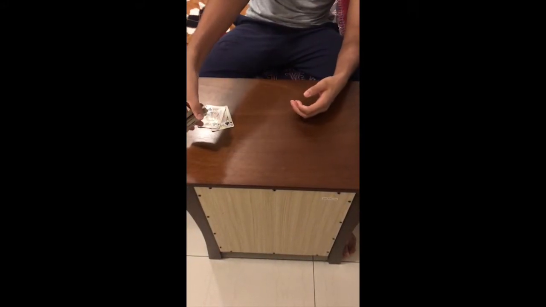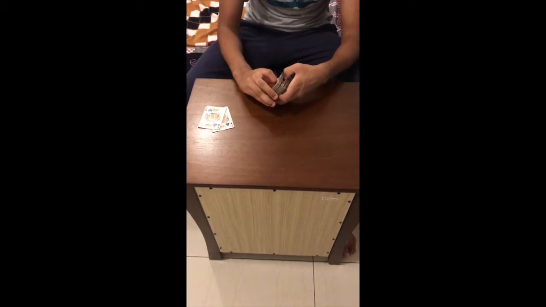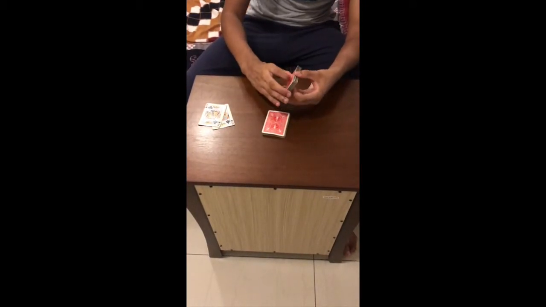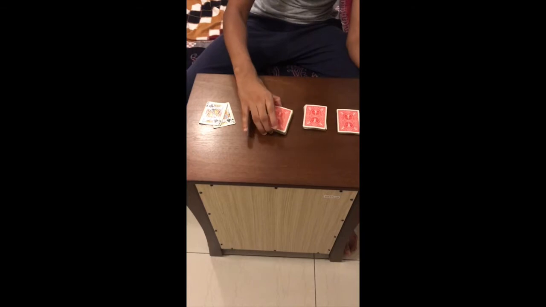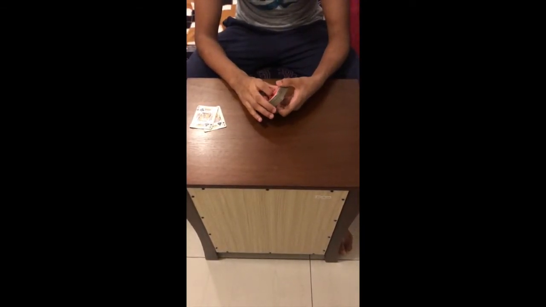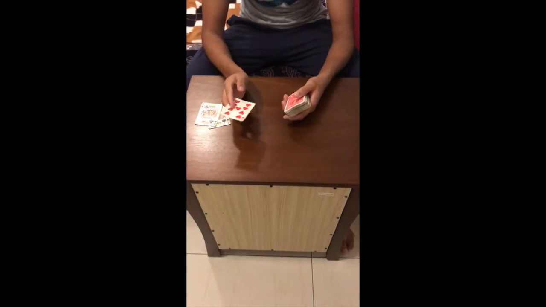So it will create this perfect break, and then you could simply cut the deck once, or you could make 3 separate packets and then make it look like you're changing the order of the cards. And that is the thumb break, controlling the card to the top.